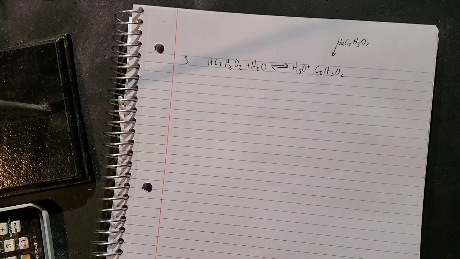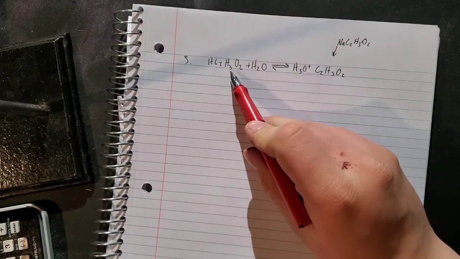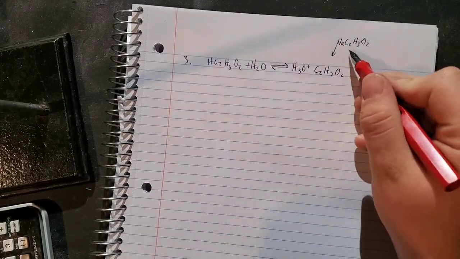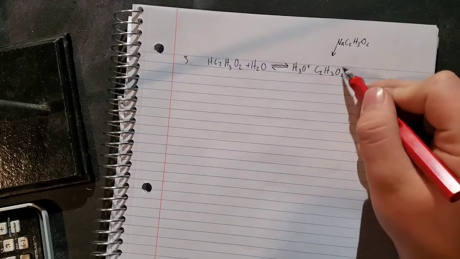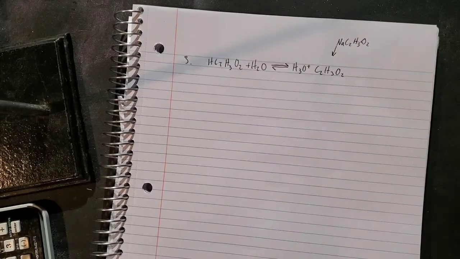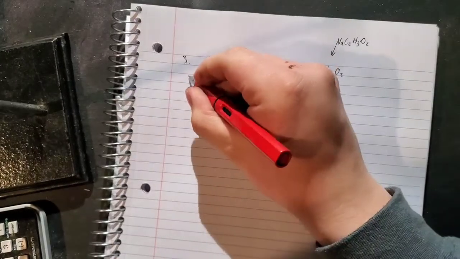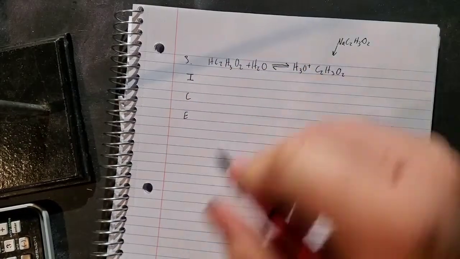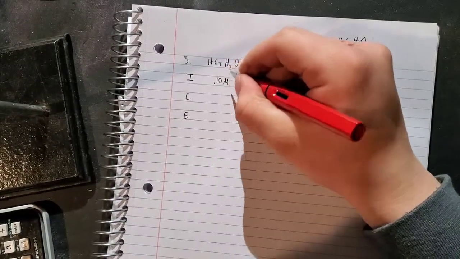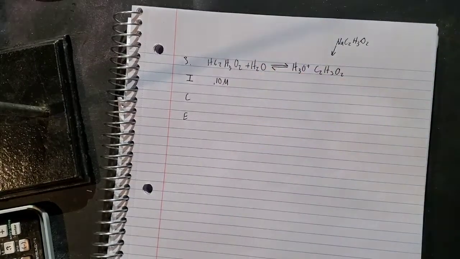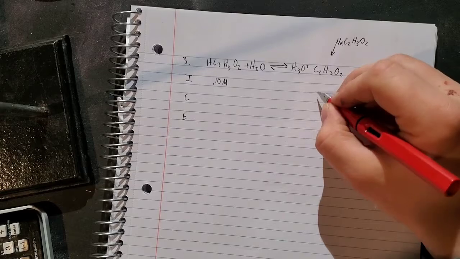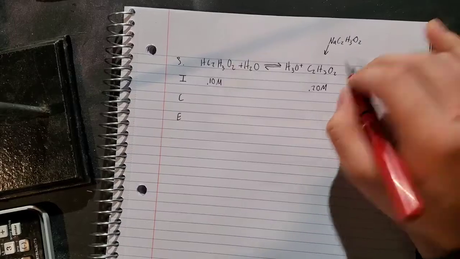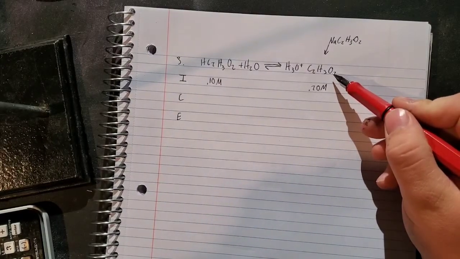So I have this equation written out. This is dissociation of acetic acid. And I also am going to show that NaC2H3O2 is going to contribute to this concentration right here initially. So let's just jump right into it and make an ICE table. Initially we have 0.1 molar acetic acid, and we have 0.20 molar sodium acetate added to the solution, meaning that our acetate concentration is going to be 0.20 molar.